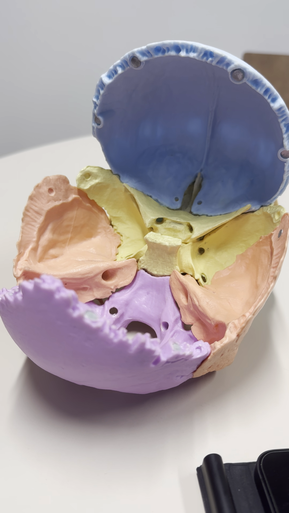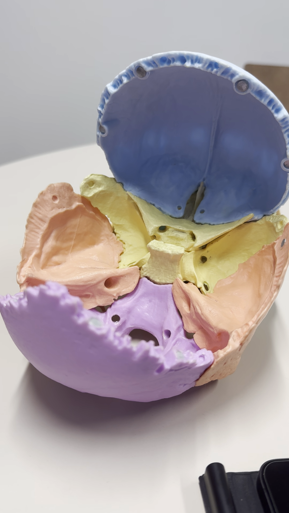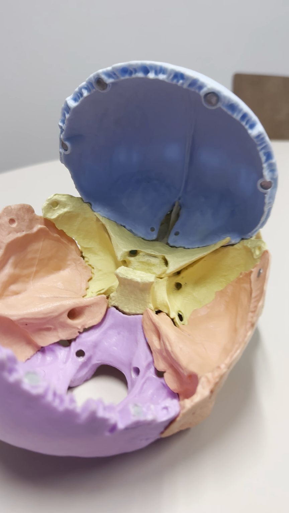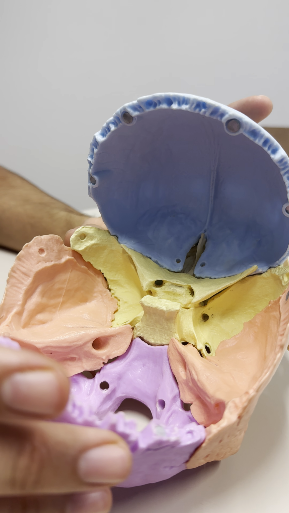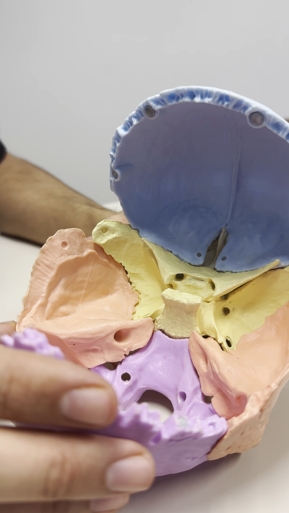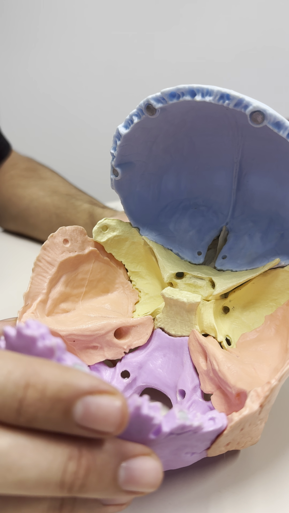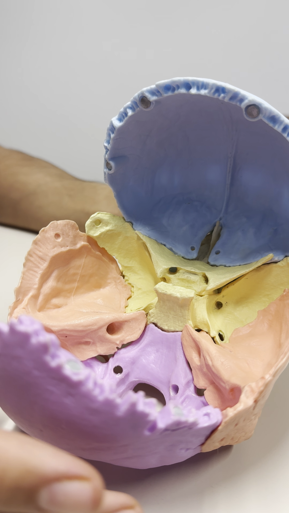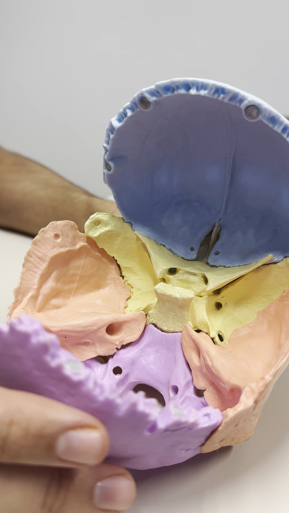Today I'll be discussing the most anterior part of the cranial cavity, the floor of the cranial cavity. First of all, the cranial cavity is a space within the skull that holds the brain. The floor of the cranial cavity is made up of these cranial fossas. So these cranial fossas are basically what makes the floor of this cranial cavity.